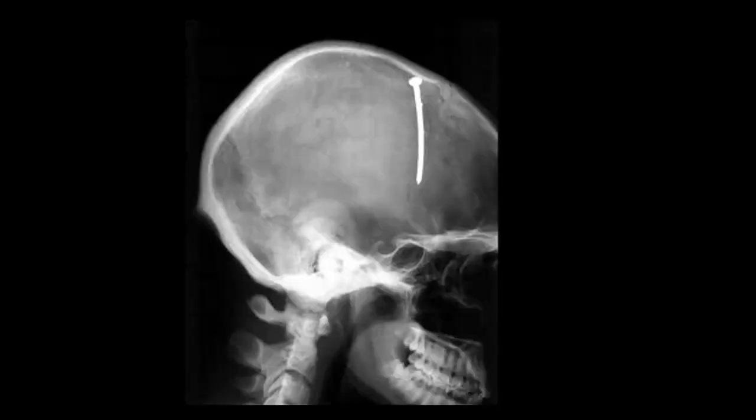Just something odd I came across when looking through the internet. This would be a nail that was shot through a person's head. Nail gun accidents are pretty common because nail guns are pretty common. But again, you can see the frontal bone up here, parietal bone, occipital bone, and you can see the cervical vertebrae here and here. You can see the spinous process here and here, and then the body of the vertebrae there. We can see the mandible and the maxilla with the teeth embedded in it.